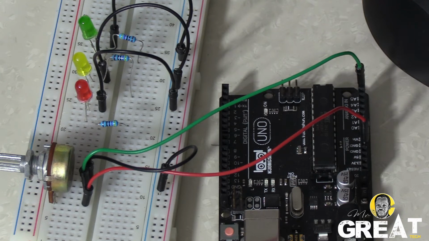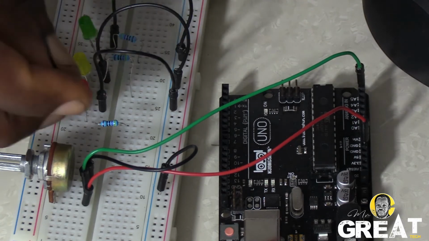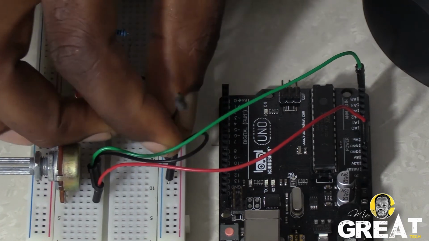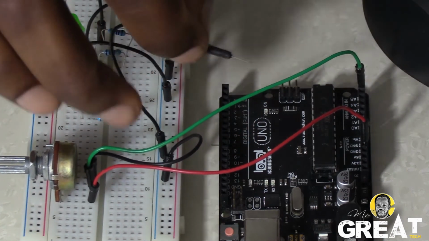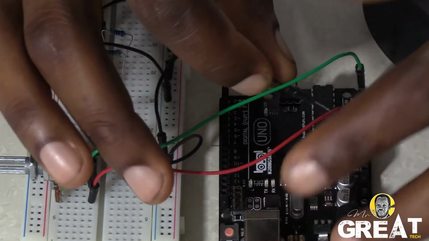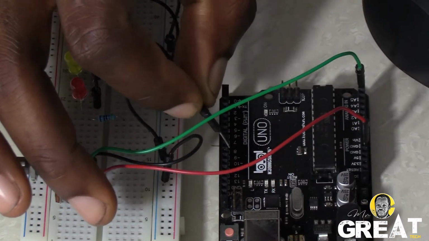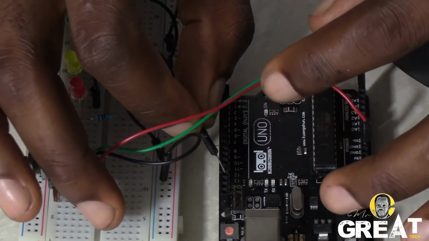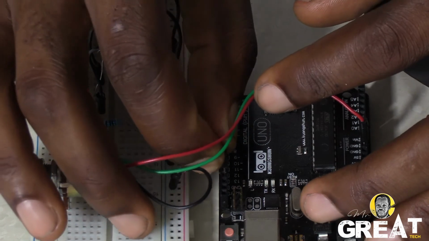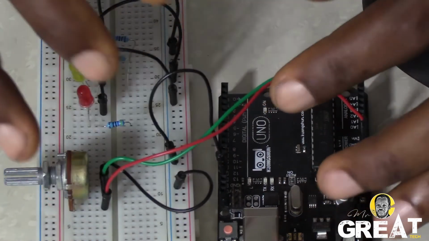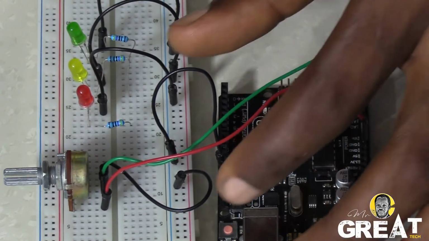Okay, still have black. So still have the common ground hookup. You look for a ground either here or here. There's one ground here after 13. So I hook it up to this ground here.